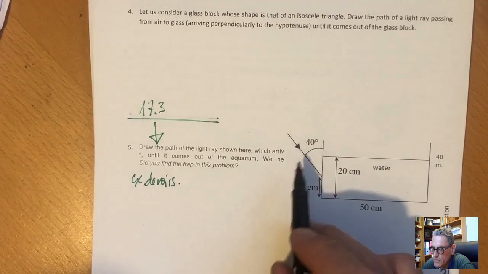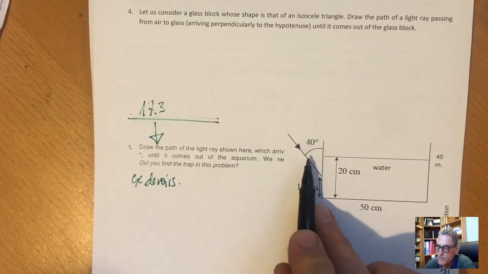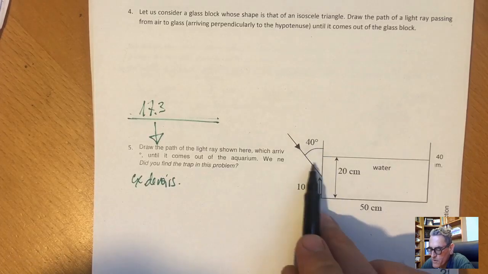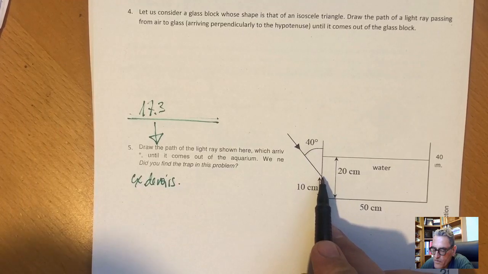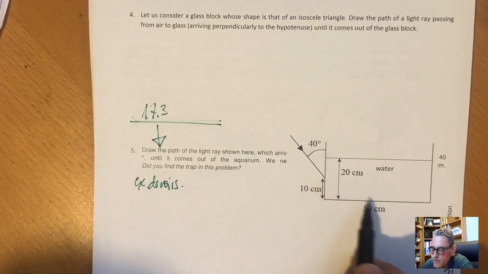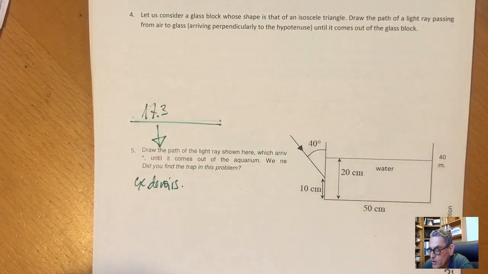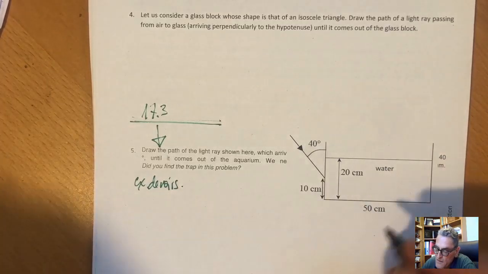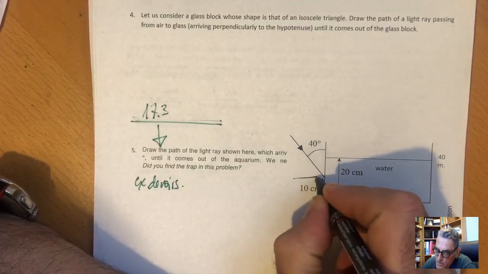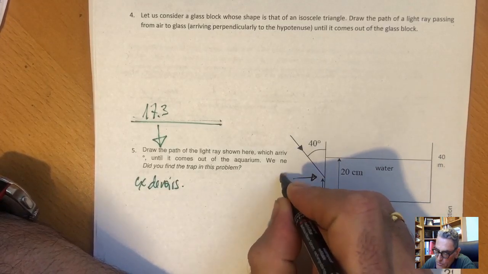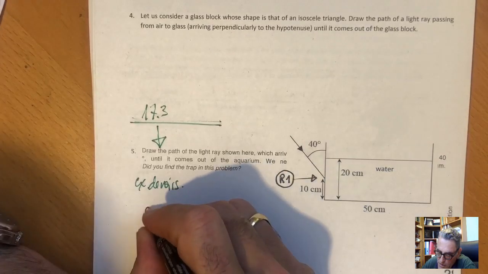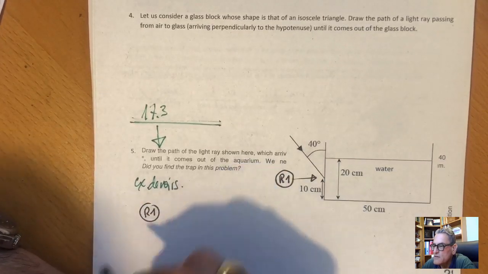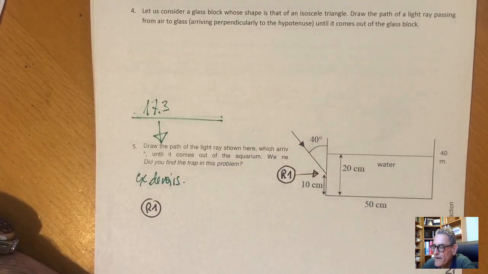aquarium. We have a light ray which arrives with an angle of 40 degrees with respect to the interface. And we need to find the path of the light ray inside the water. We will see that there will be more than one refraction. So at this point here, we have the first refraction. I will call it refraction 1, and I will write the equations here.